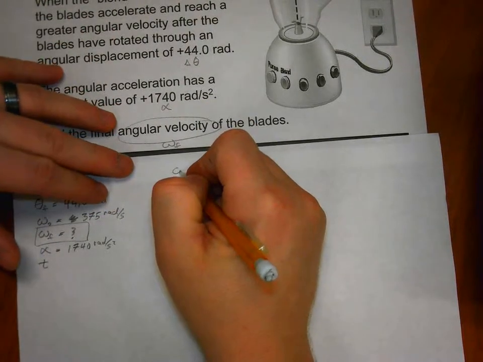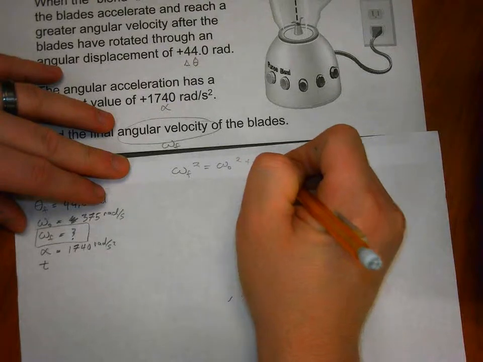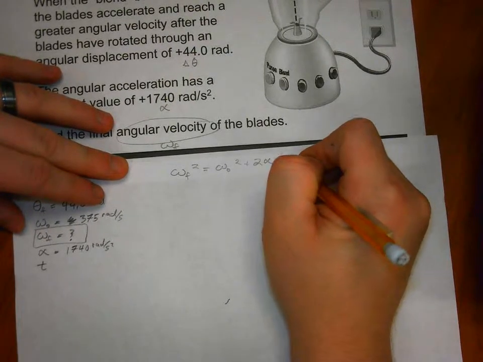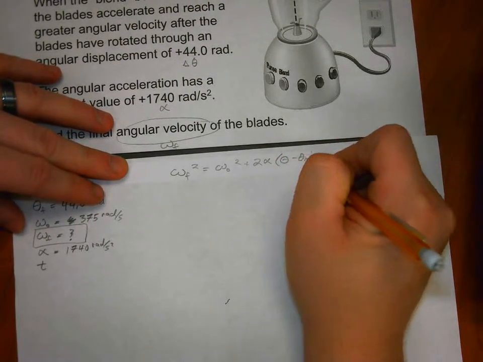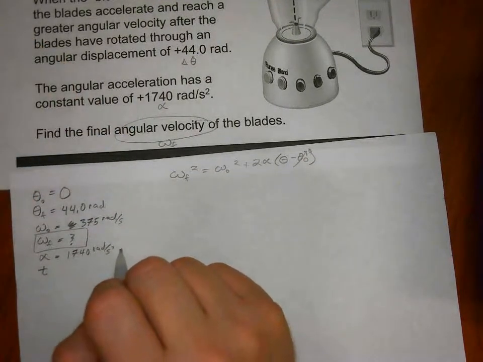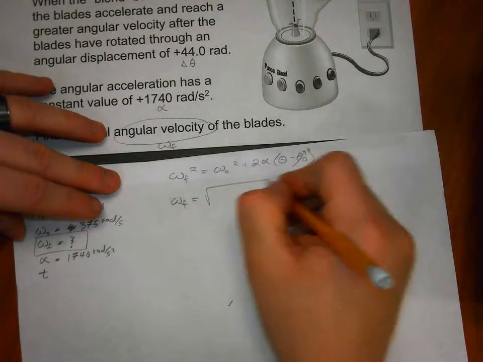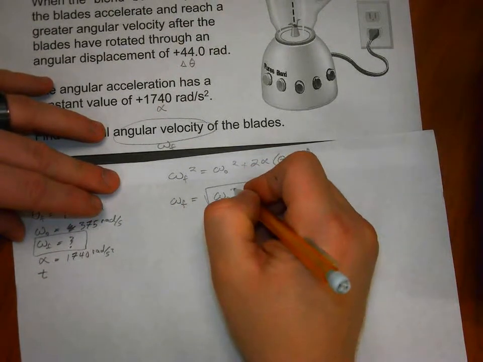Okay, so omega f squared equals omega naught squared plus 2 alpha (theta minus theta 0). Theta naught equals 0. Nothing else zeroes out. So then solving the equation is just taking the square root of each side.